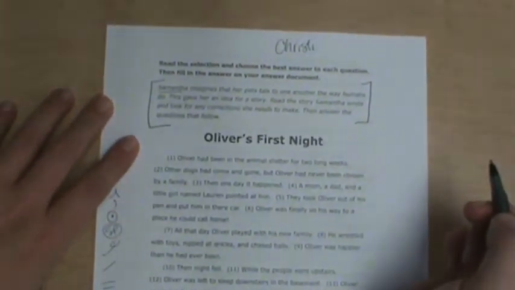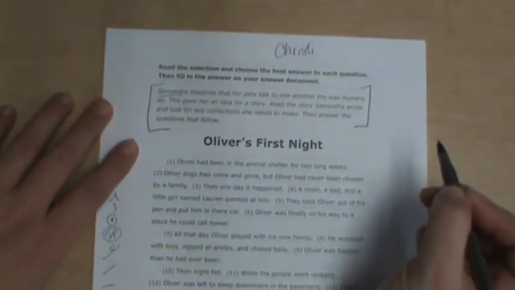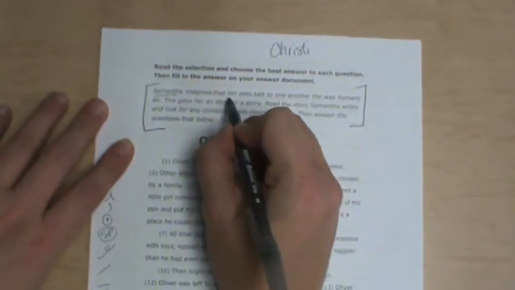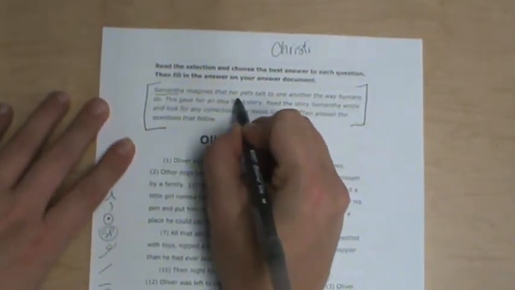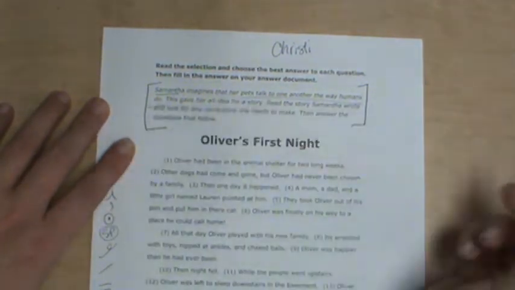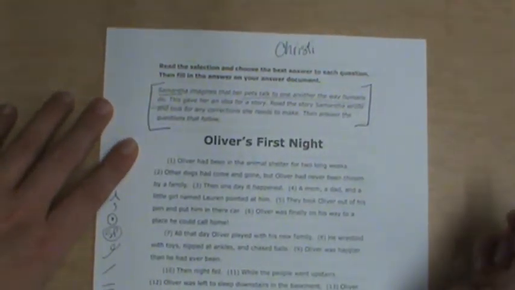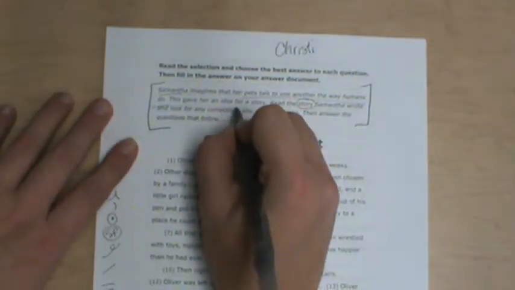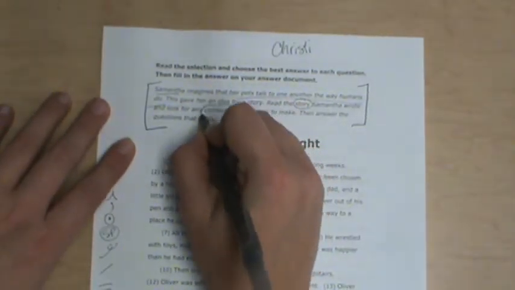Samantha imagines that her pets talk to one another the way humans do. Have you ever stopped to think if your pets talk to each other like humans do? This gave her an idea. Read the story Samantha wrote and look for any corrections.